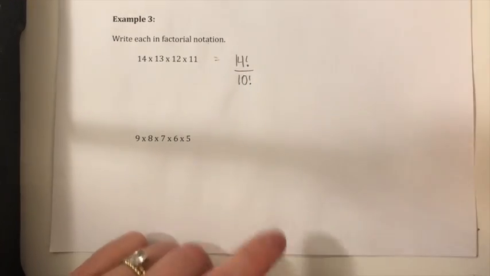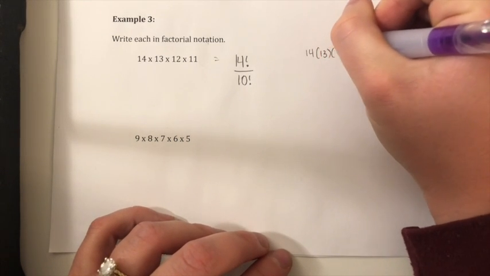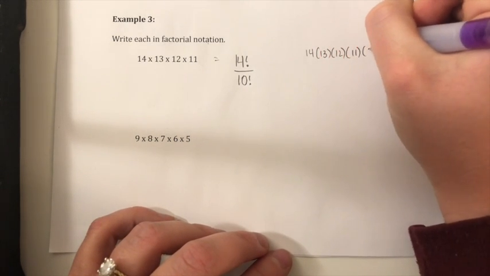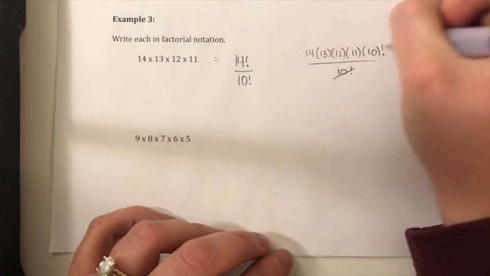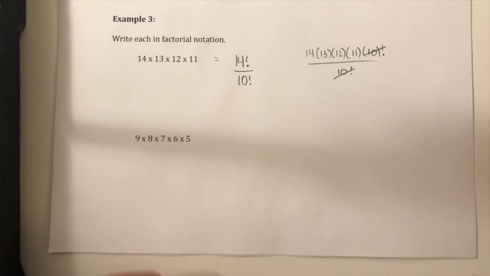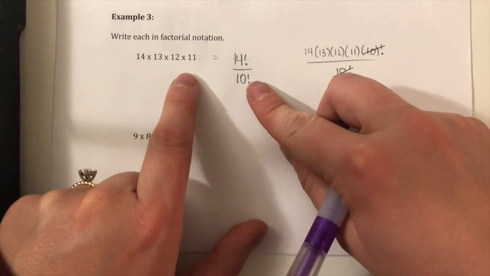So that must have been what happened here. We would have started with 14 times 13 times 12 times 11 times 10 factorial. If we divided by 10 factorial, those cancel, and that's what we would be left with. If we punch this into our calculator and this into our calculator, we should get the same result.